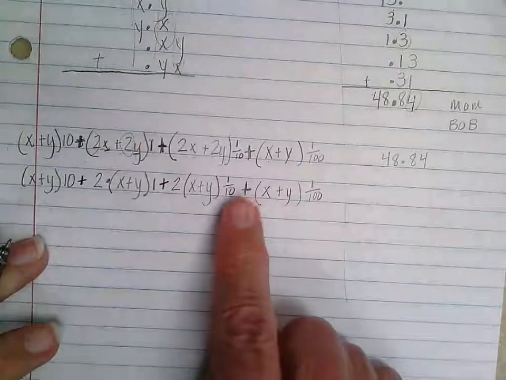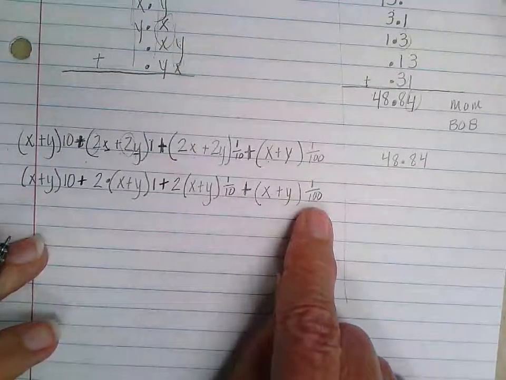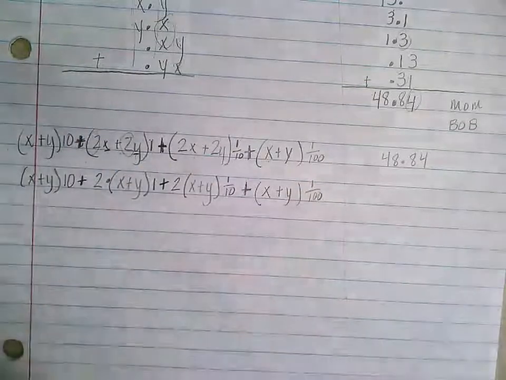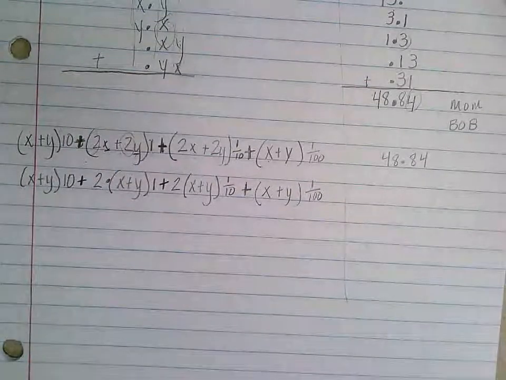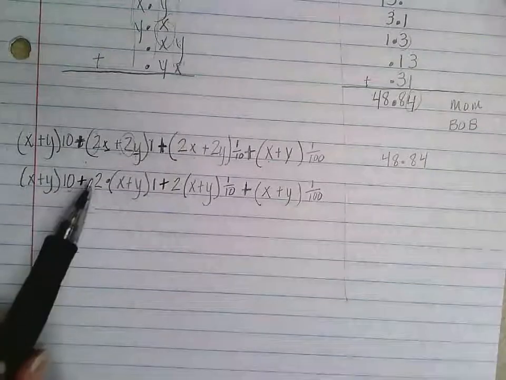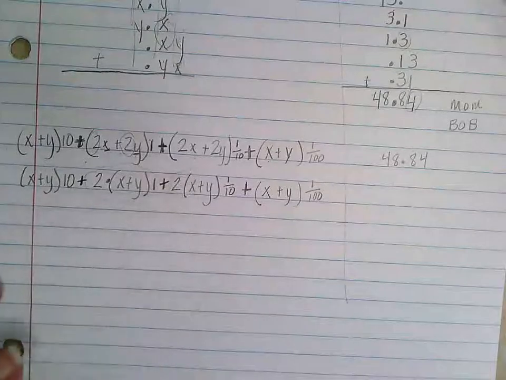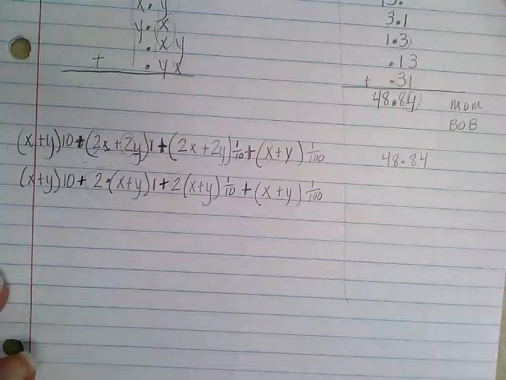Now just because I'm Mrs. Porish, I don't like to deal with fractions as well as I like to deal with decimals. So I'm going to do a little bit of rewriting here, and I'm also going to rearrange my multiplication problem.